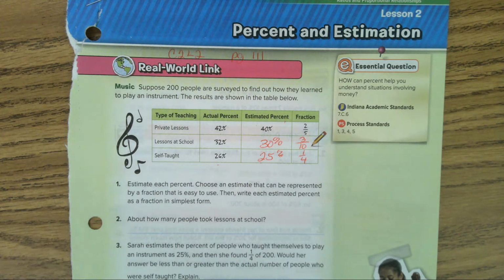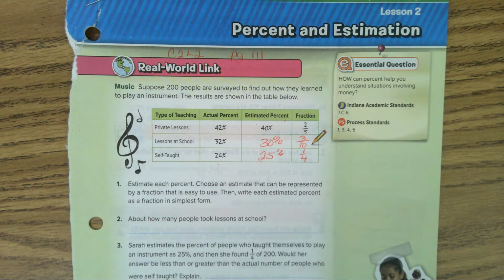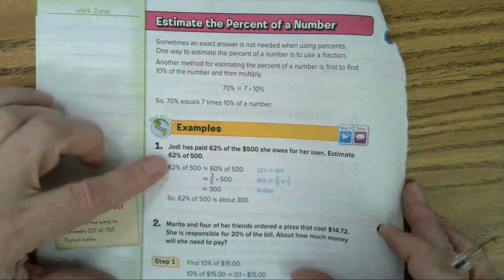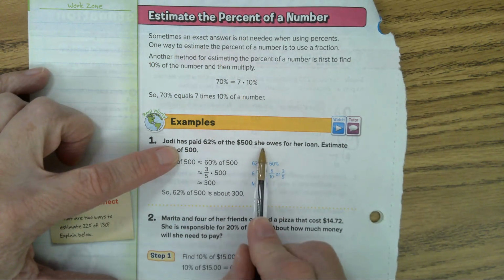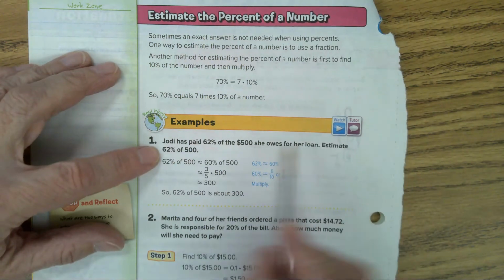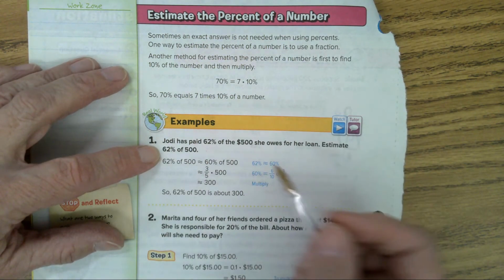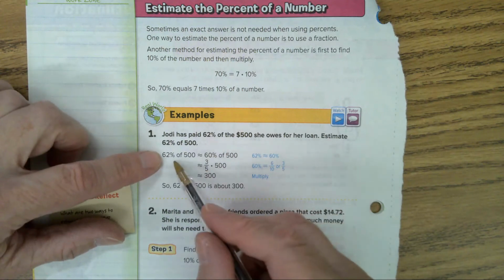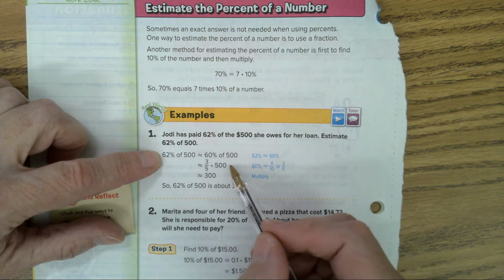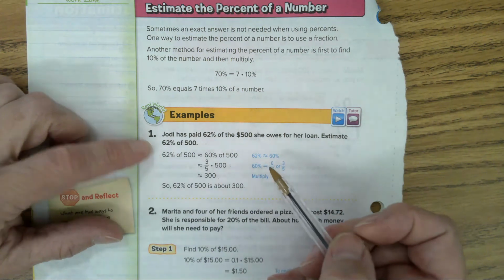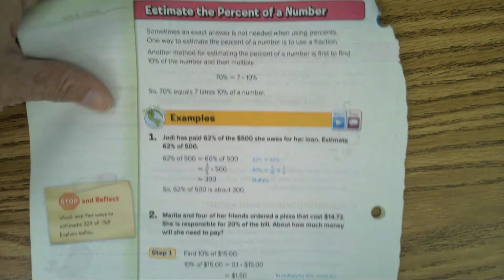Now, let's go on to the next page. This is just, once again, estimating. You really won't do much estimating in your lessons, very much. Most of it will be exact. It says, Jody has paid 62% of the $500 she owes for her loan. Estimate 62% of 500. Well, you can change it to a decimal or a fraction, and that would be 3/5 of 500 is 300. As long as you know how to do the exact, that's the main thing.